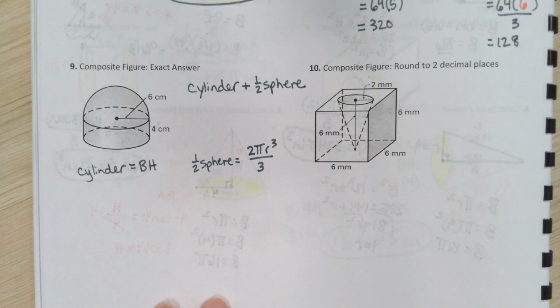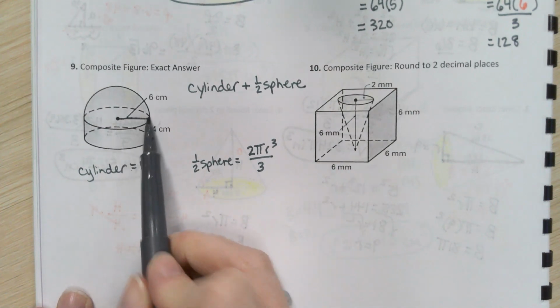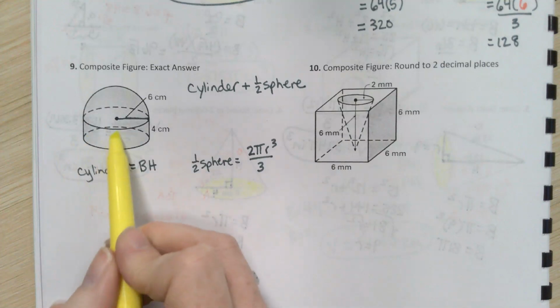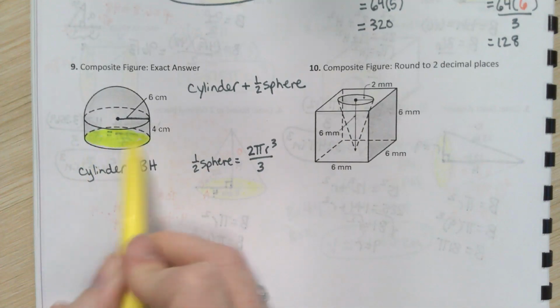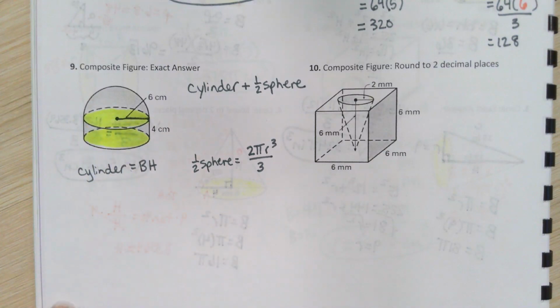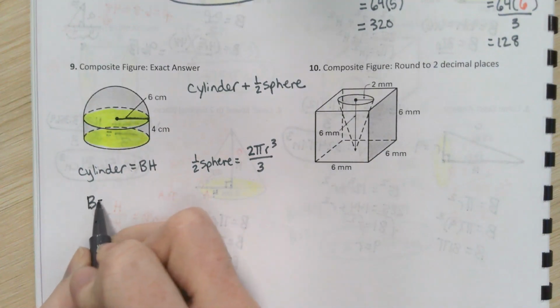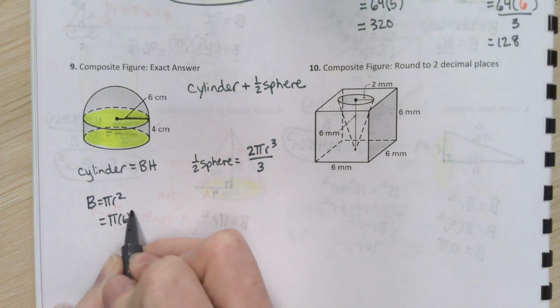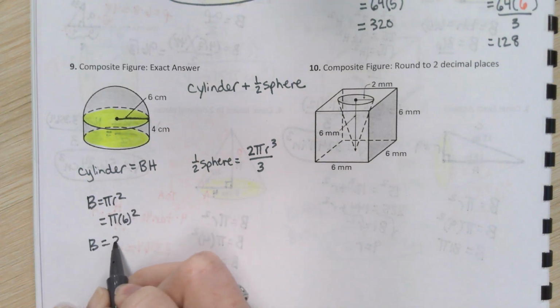All right, looks like we have our radius. So when we're thinking about the base of the cylinder, that circle on the bottom or that circle on the top that matches it, that would be found by doing a pi r squared calculation, where 6 is the radius.